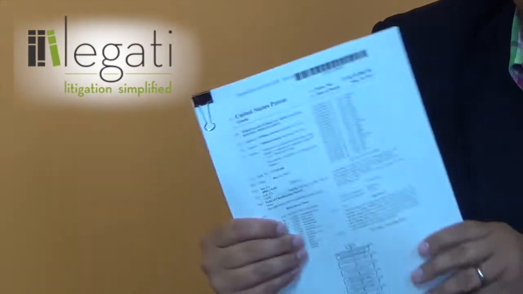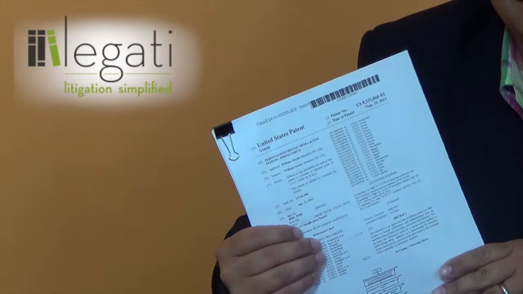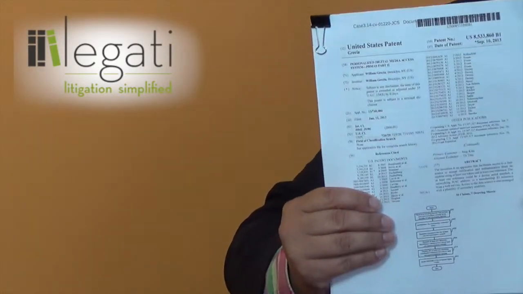A patent is really an exchange between the US government and an inventor. In exchange for an inventor making public how to enable or make the invention that he or she has created, the government exchanges with the inventor a monopoly for about 20 years. And so that's really what a patent is. And you can see that really if you go through the document. So this is what a patent looks like.